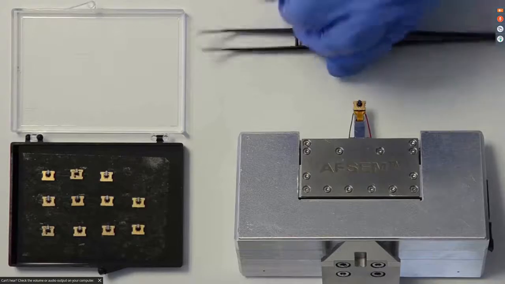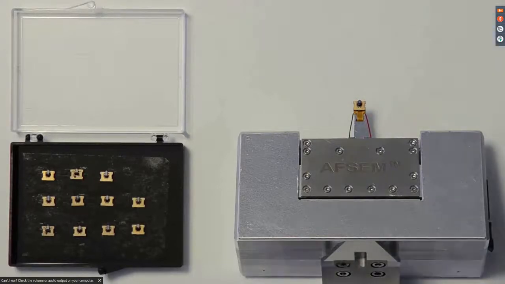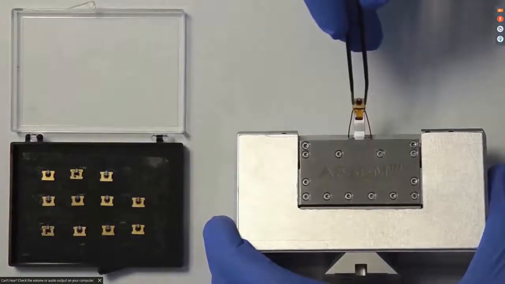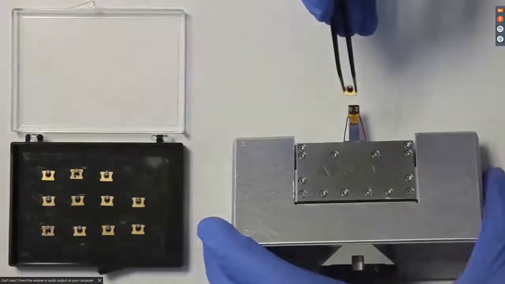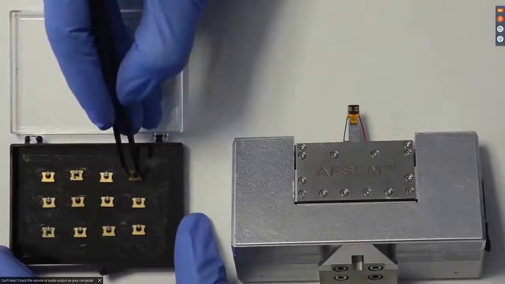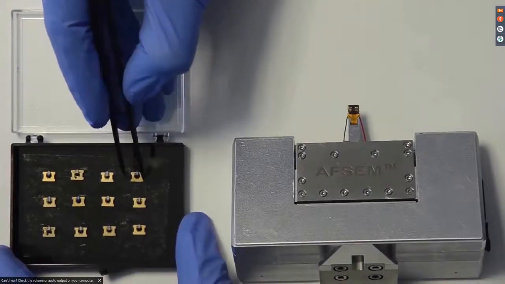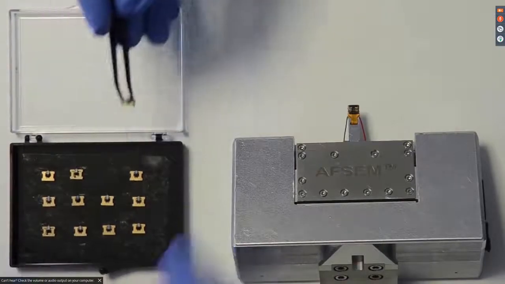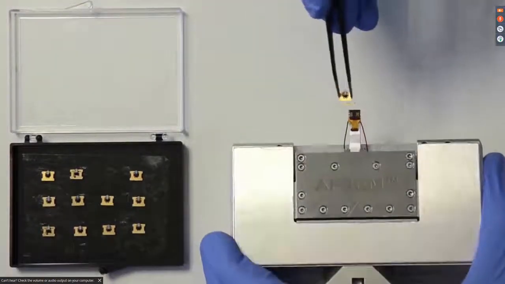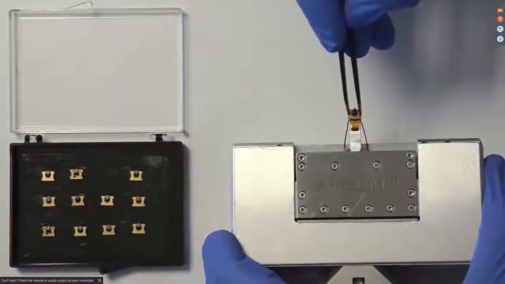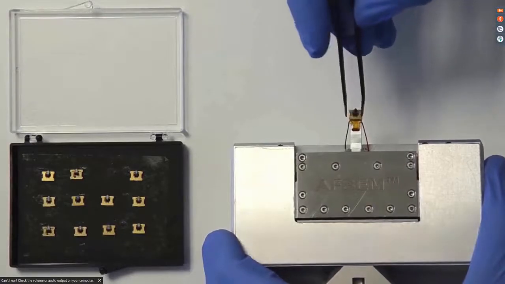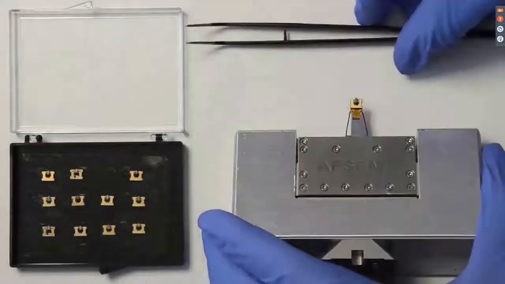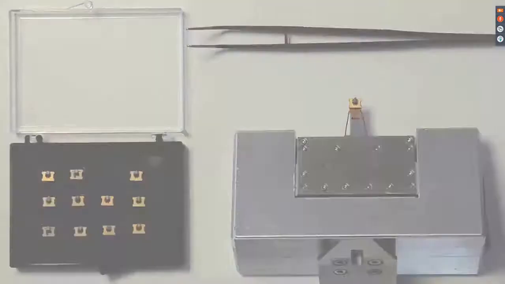In order to exchange a self-sensing cantilever, which comes bonded to this golden PCB that you see here in the video, just grab the PCB with tweezers. The PCB itself is really robust, and you don't have to worry about breaking it or the cantilever during handling. Take a new cantilever, attach it to the electrical connections on the AFSEM cantilever mount, and you're ready to begin with your experiment.